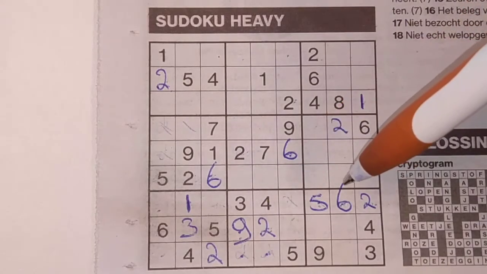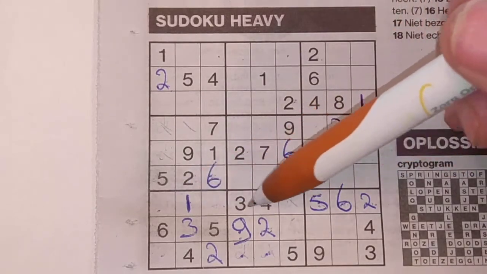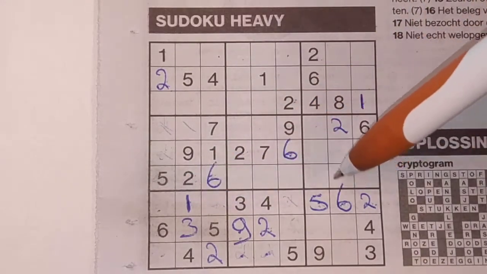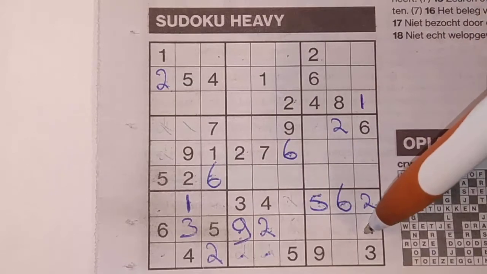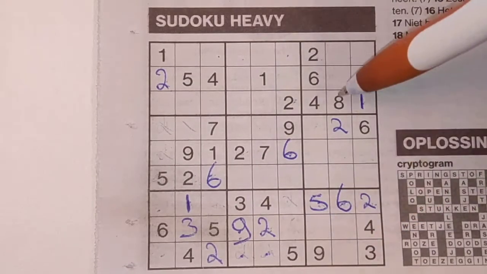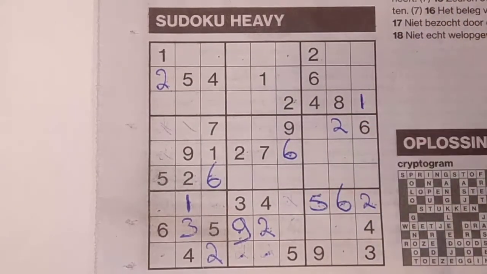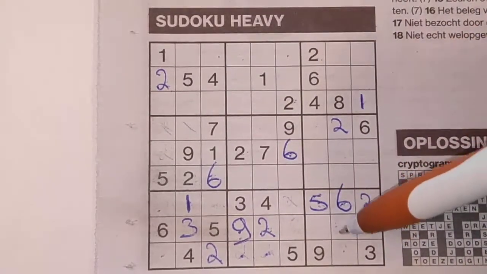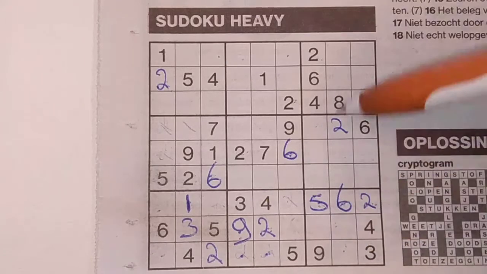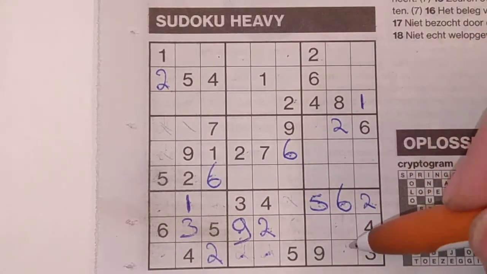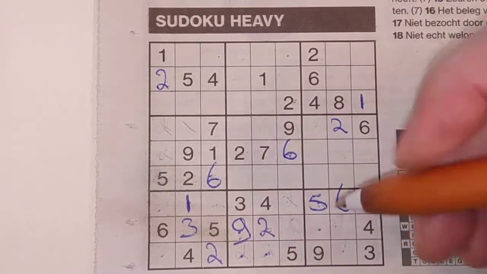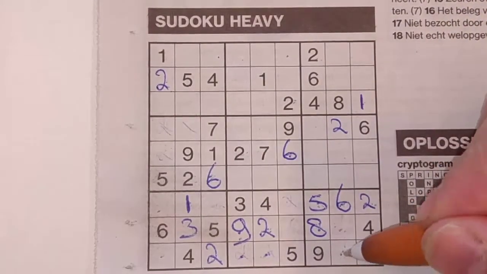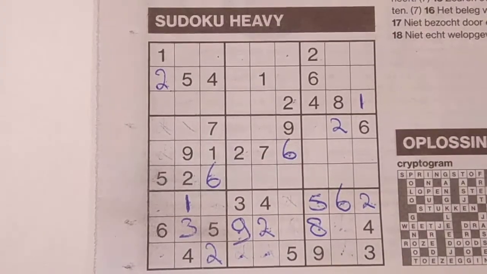7, 8, and 9. 8 and 9. Yes, in this big square, 3 missing numbers. The numbers are 1, 8, and 7. We have an 8 there, so no 8 in these two boxes. One box remains for the 8, should be here. 7 and 1, 7 and 1. Yes.